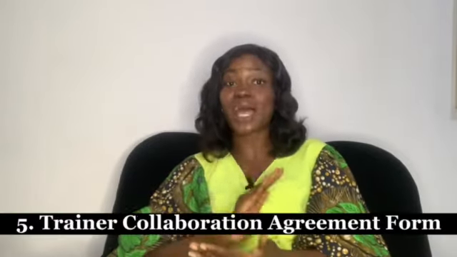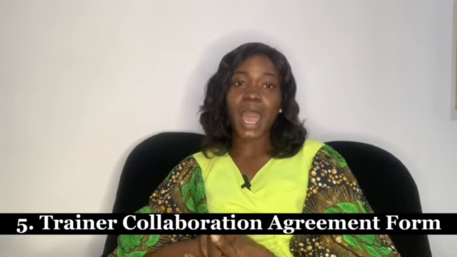This next one, which is the fifth one, I really love. It works a lot for those who own fashion schools. This is the trainer collaboration agreement form. A lot of people don't do this, but a lot of fashion school owners collaborate with trainers.